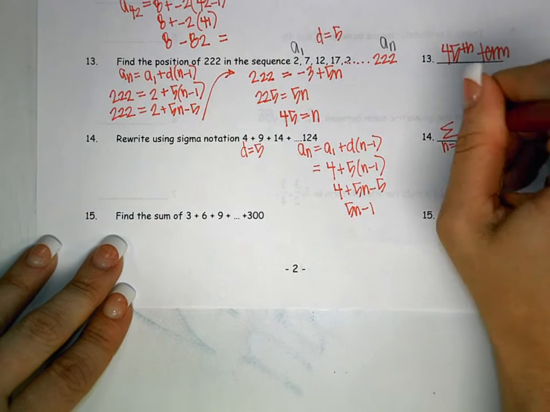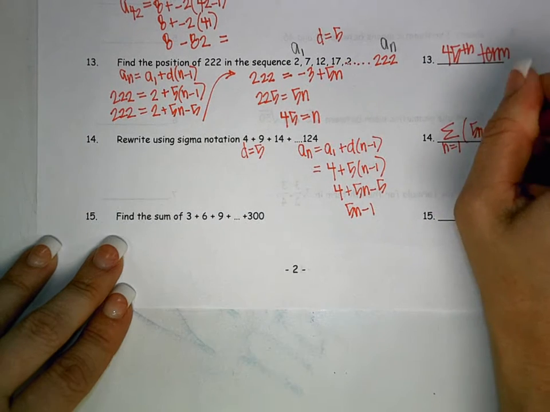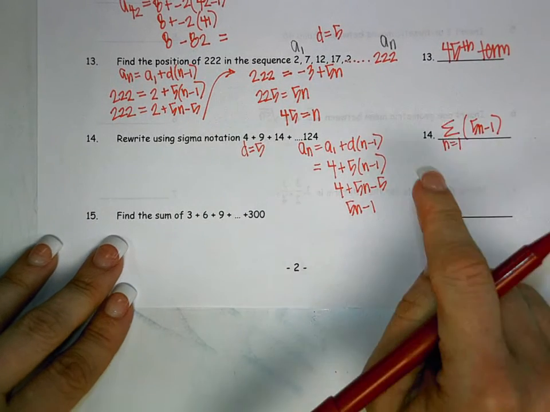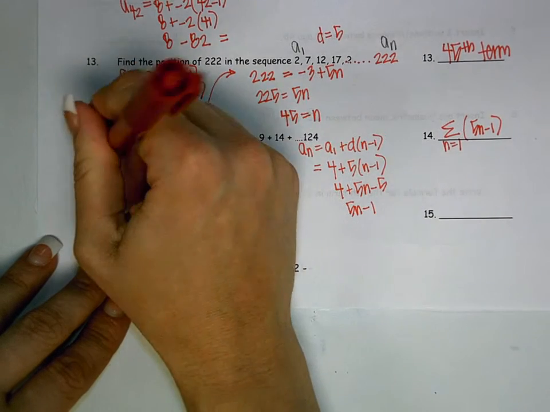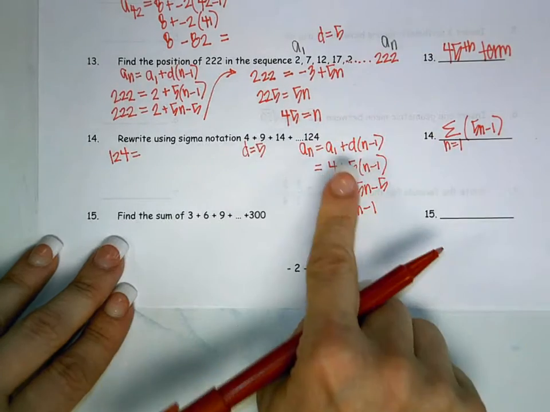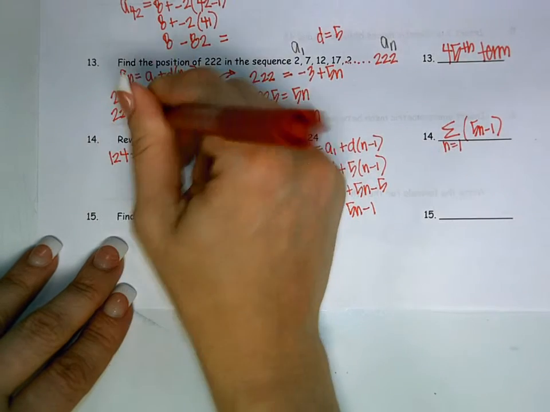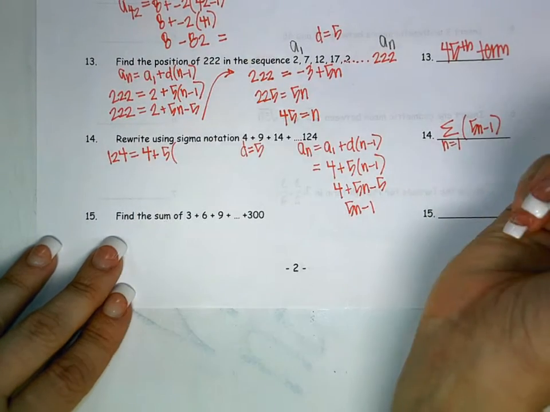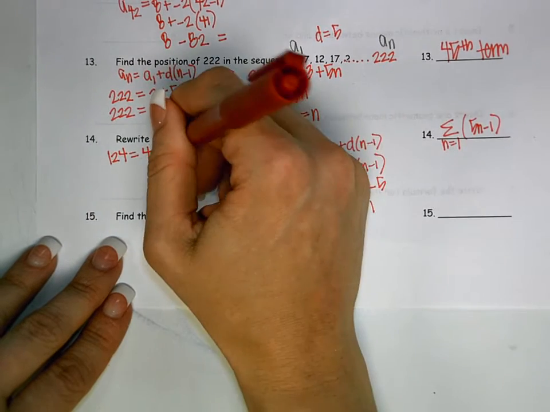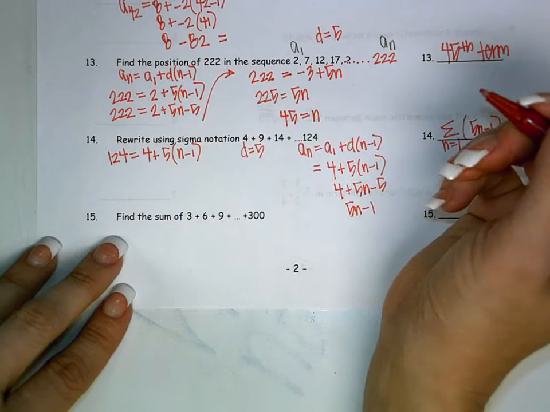So you're going to be plugging into 5N minus 1. We need to know how many times you have to plug that in, so we need to find the term position of 124. So 124 equals, your A1 is still 4, plus 5 is your common difference, and then we need to find the term number, so N minus 1, so you're going to solve there.